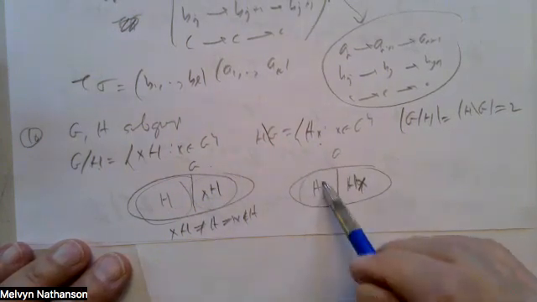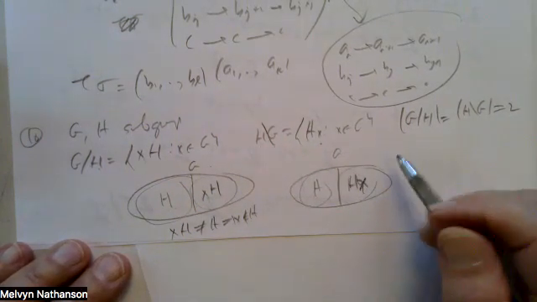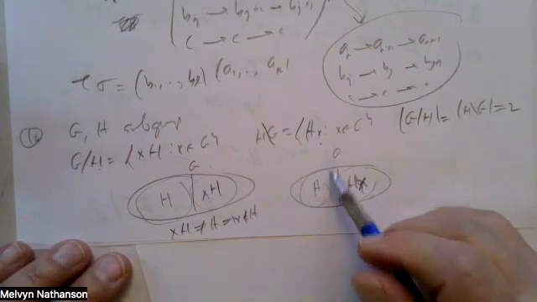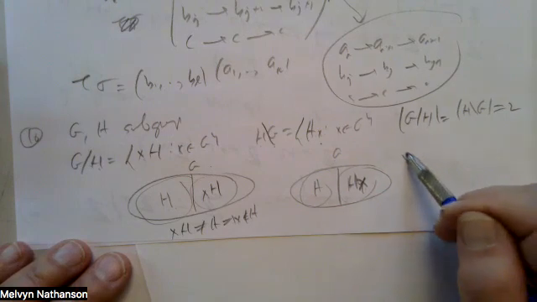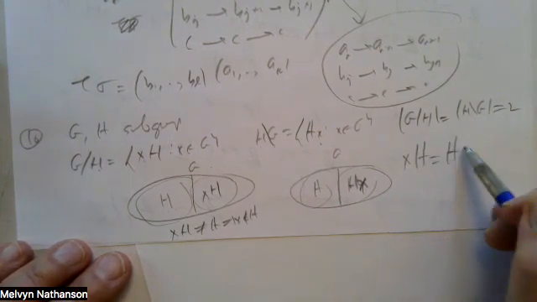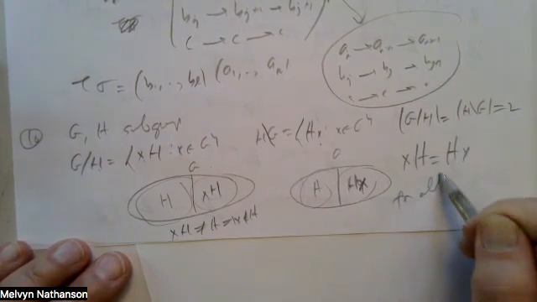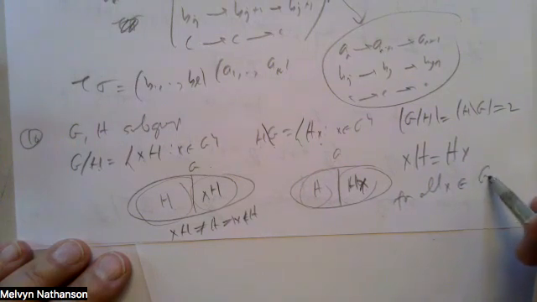G is also the union of H and Hx, which means if I take G and I remove H, xH has to equal Hx for all x in the group.